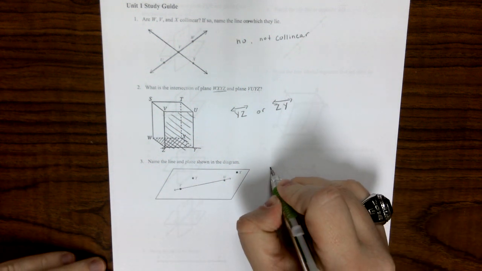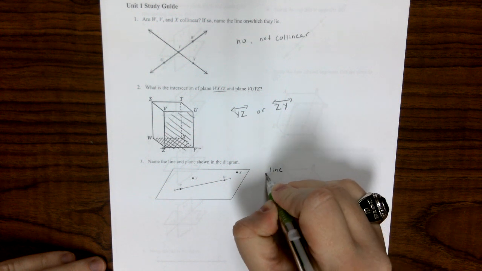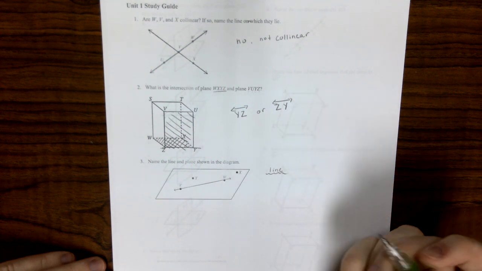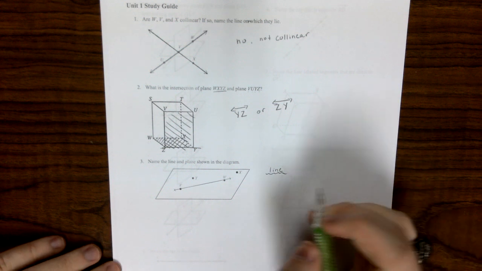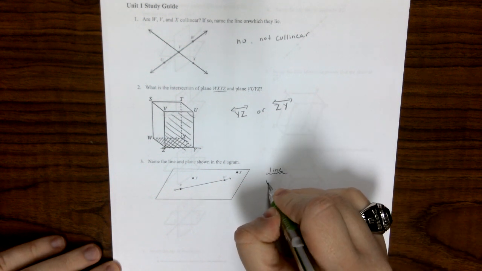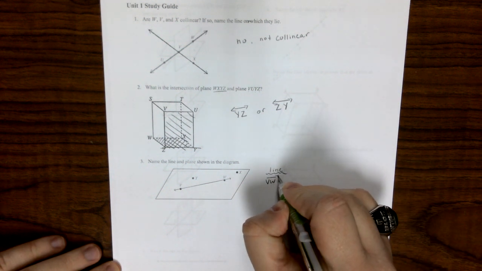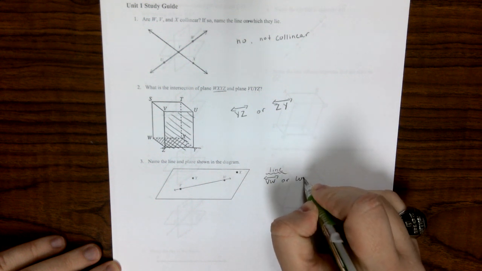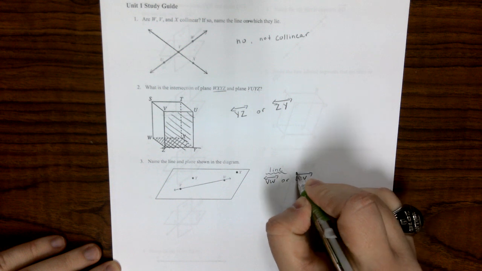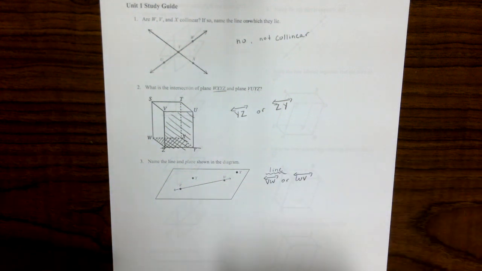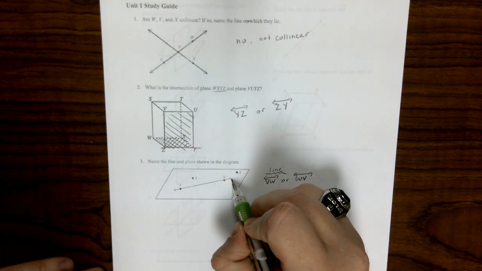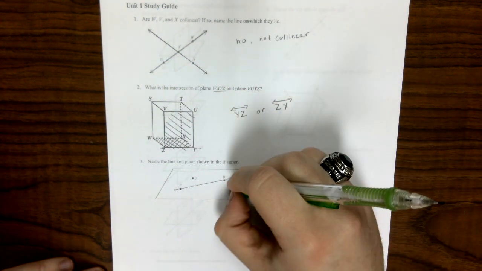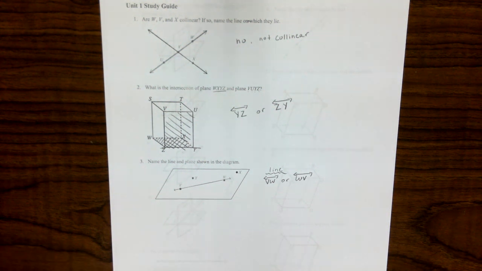Okay, name the line in the plane shown in the figure. So for the line, you need to use 2 points on that line. So we could say VW, or you could do WV. Now, we did talk about an option where if you have a lowercase letter at the end of the line, like J, you could use that. But we don't have that here, so we're not going to use that option.